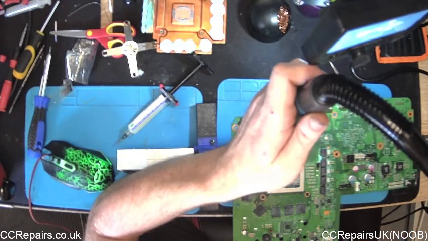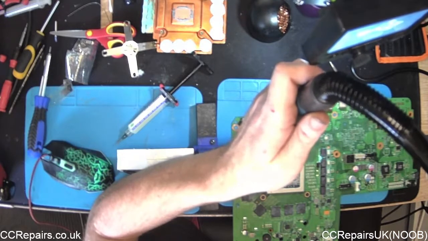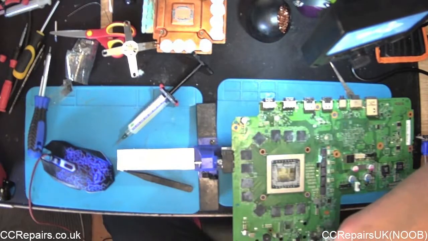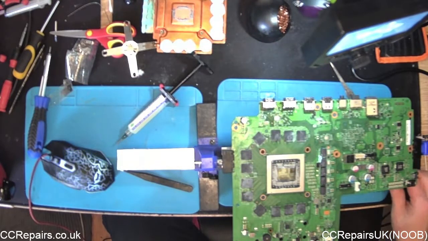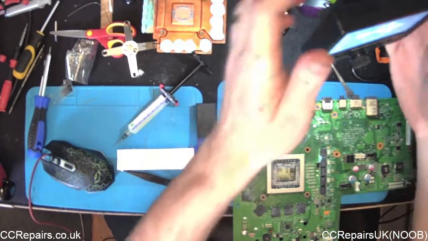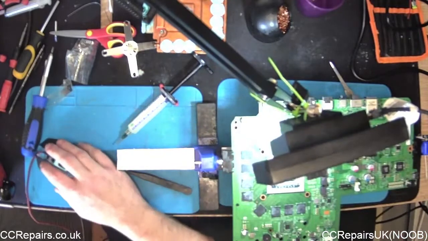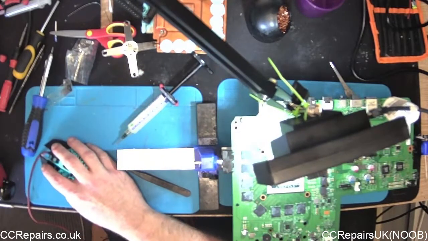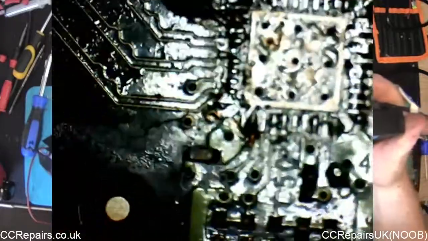That came off with a bit more of a pop than I expected. I don't know why I kept that on there, but right, let's get the microscope and just see how bad this is. There we go.